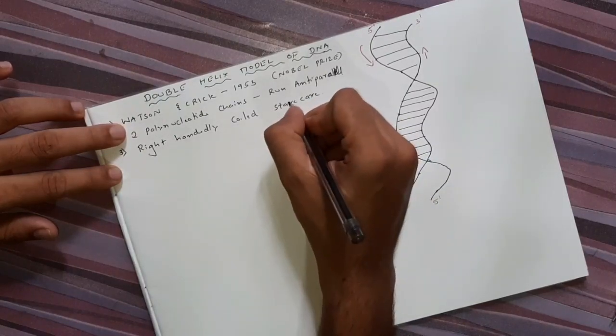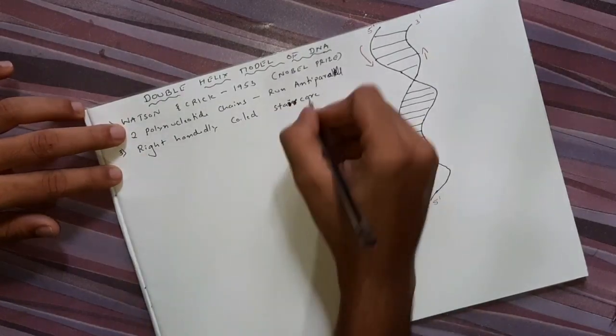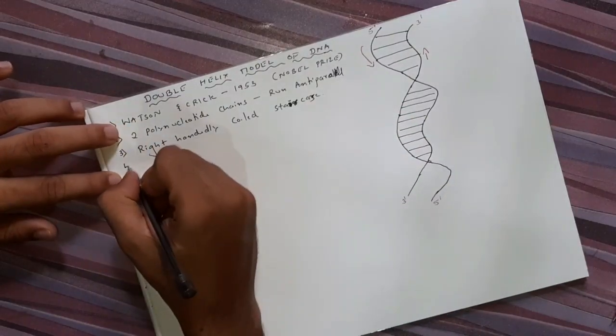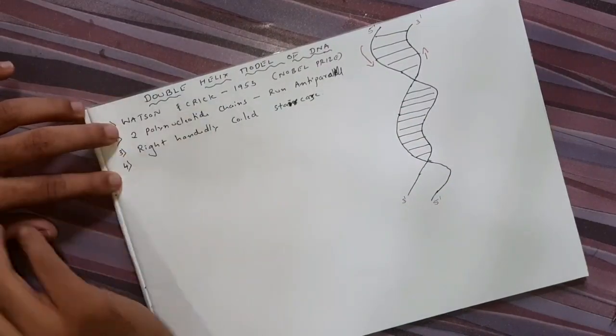Simple. I think I made a mistake. Staircase. Okay, fine. The next one, let me just go with the next point.